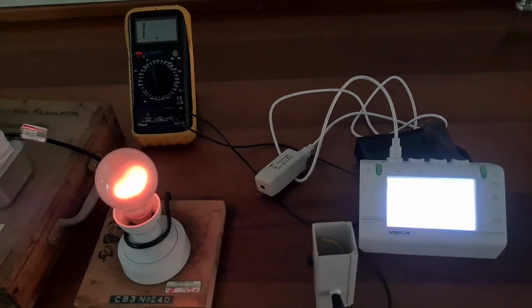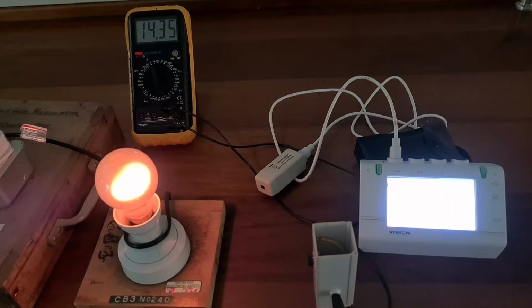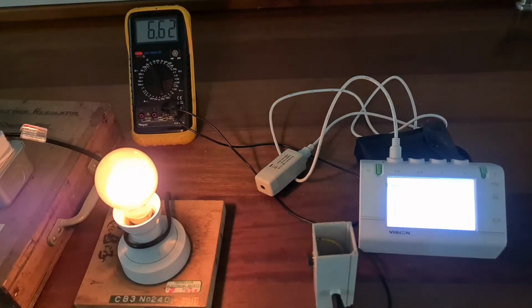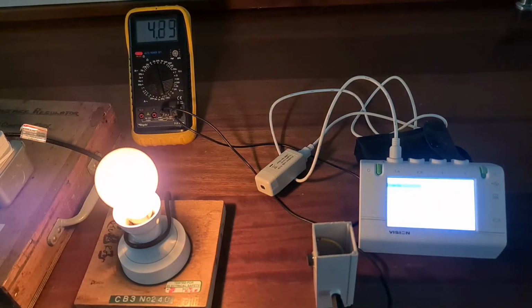So as we increase the light level, what we find is that the resistance now is 16, 15, 14, and it is getting smaller as the light level is getting larger. So we're now up to a light level approaching 20, and the resistance is down to 6 kilo ohms, and it is falling still.